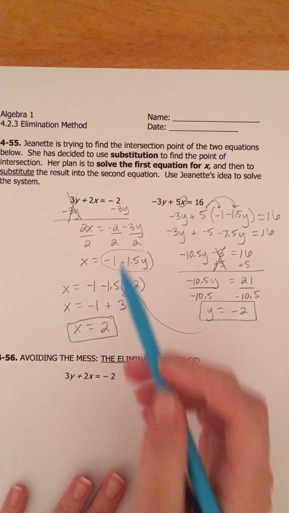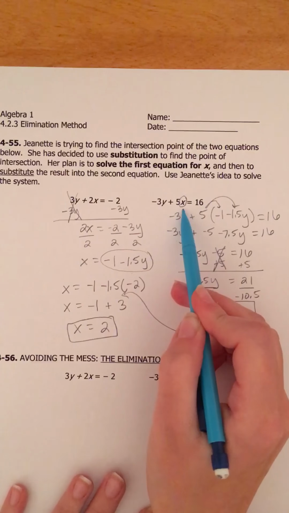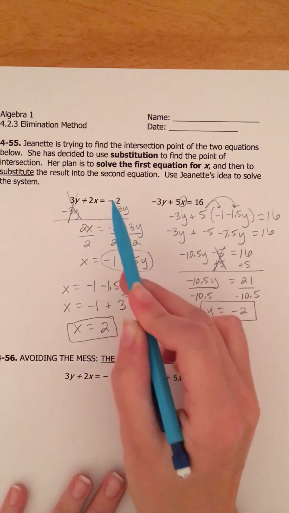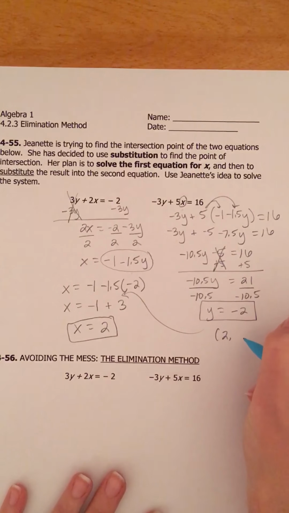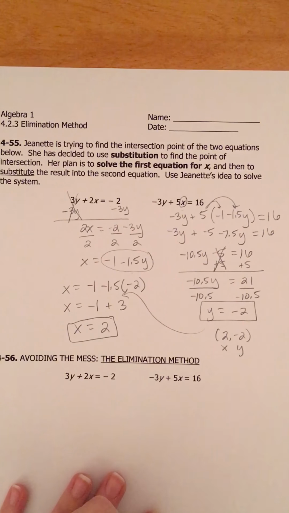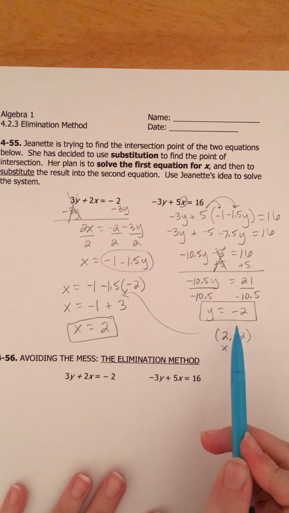These equations are just equations of lines. So I have 2 lines that intersect at that point. I could write it as an ordered pair (2, -2), because I write x and then y. So you can also write your answer like that, or as 2 separate solutions.